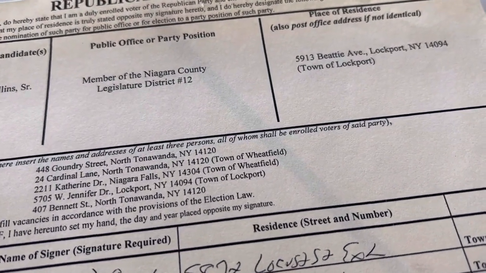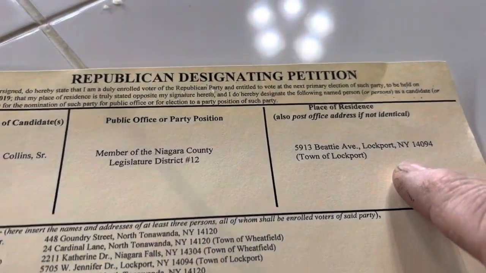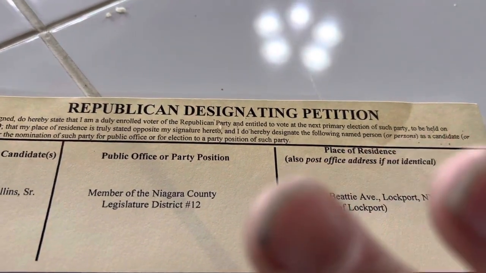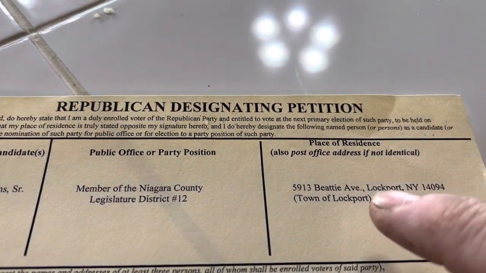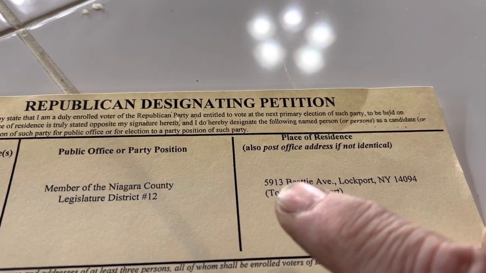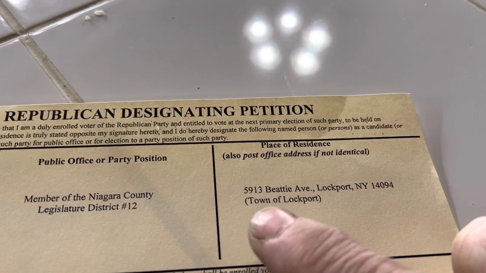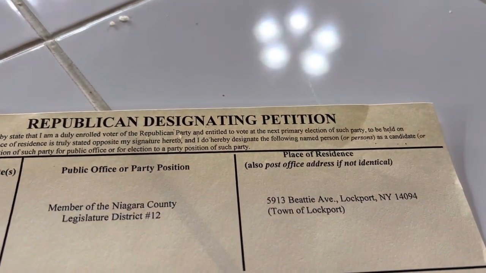So your mailing address will be Gasport, but you're in the town of Hartland. You see where they list both. I'm working on a car out there, my nails are dirty. So it would be the street address, Gasport, New York, the mailing address, but then it would be town of Hartland, for example. So you have to pay attention to that.